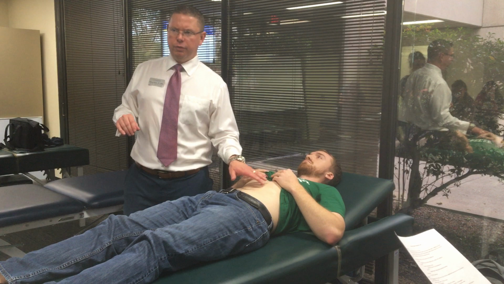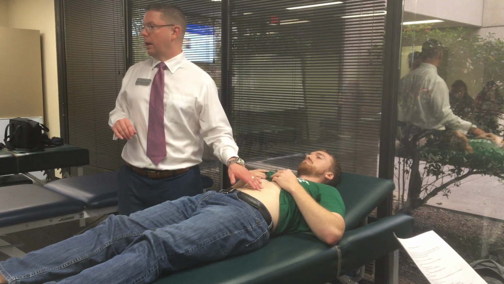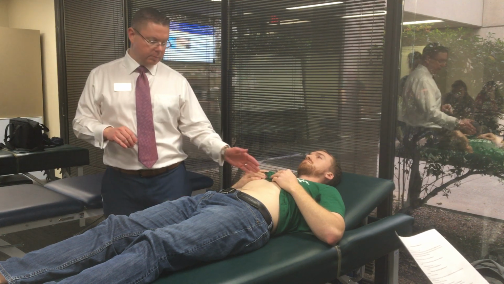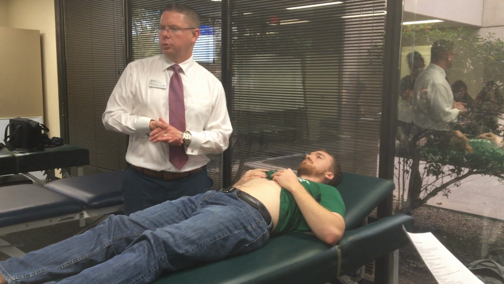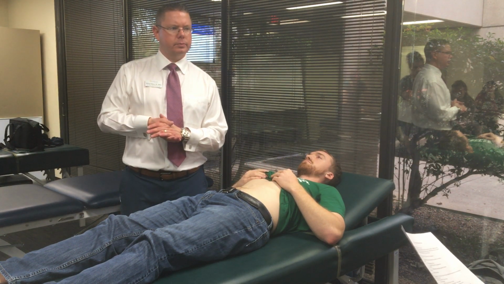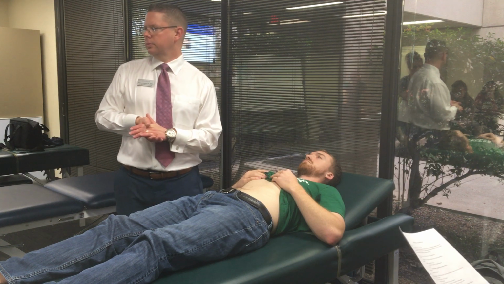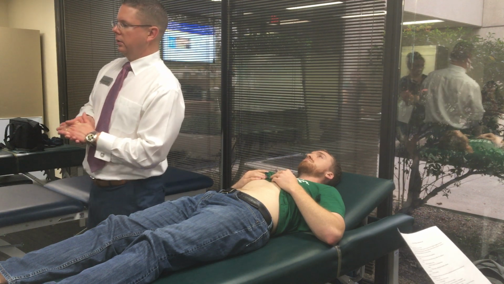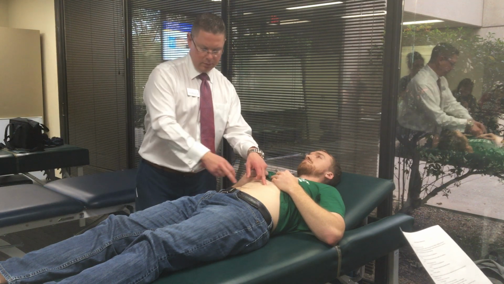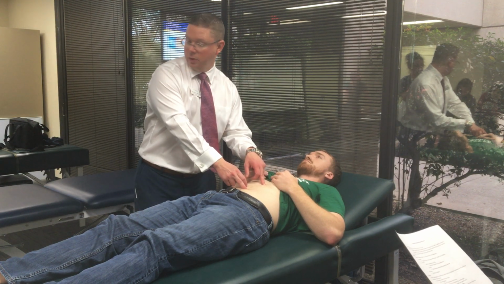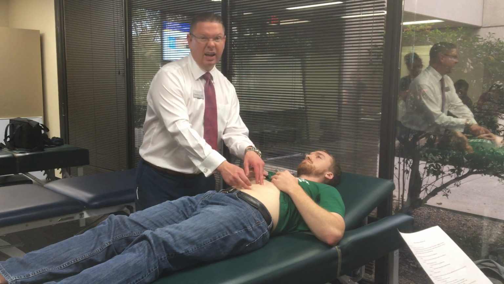The other thing we want to look for movement-wise is pulsations of the abdominal aorta, okay? So the abdominal aorta is running in the abdomen from where to where? Where would we see it in the abdomen? So xiphoid to umbilicus, and it's just lateral to midline.